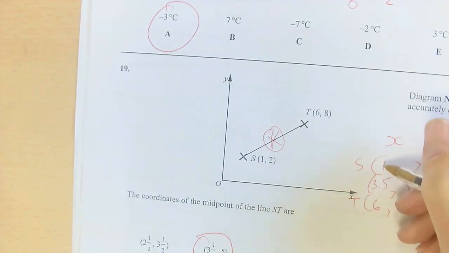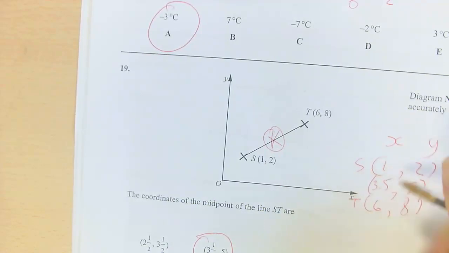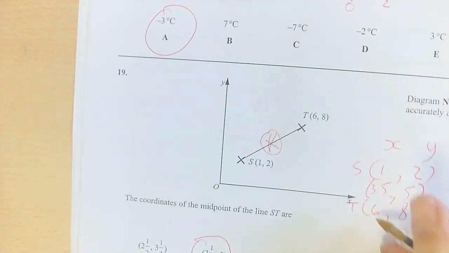Lovely little trick here for finding halfway. Find halfway, you can do, add them up and divide by 2. There you go. 3.5, 5.